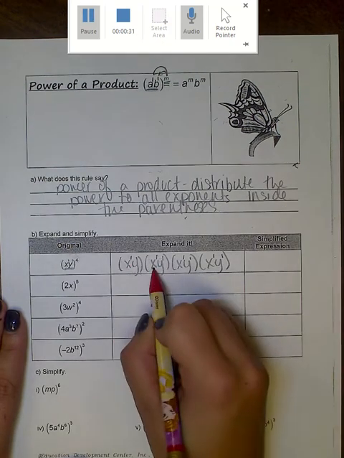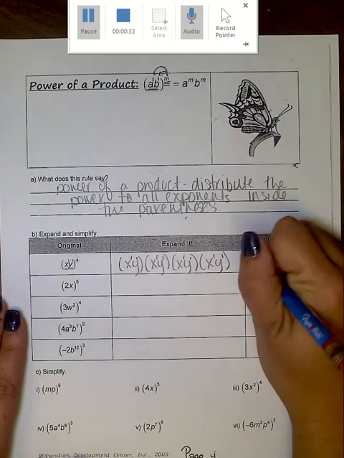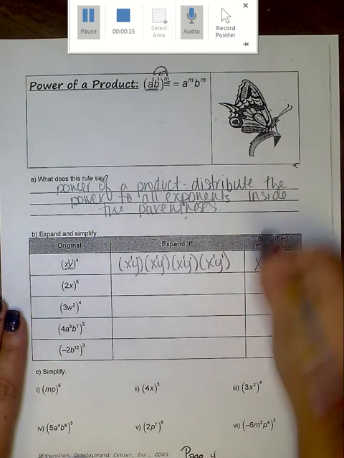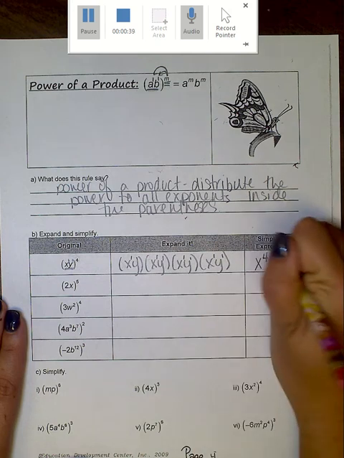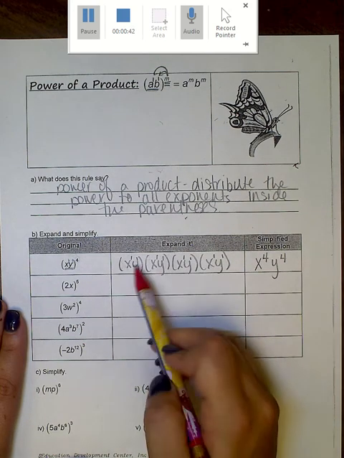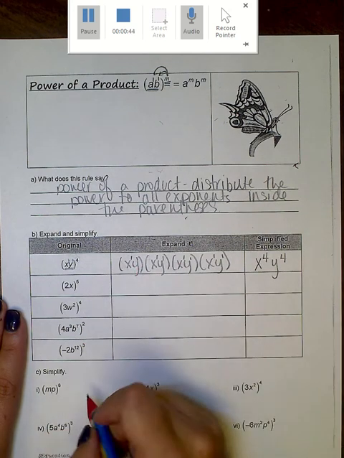X to the first, x to the first, x to the first, x to the first, simplified is x to the fourth. Y to the first, y to the first, y to the first, y to the first, simplified would be y to the fourth. Again, using our product rule, what we learned earlier.